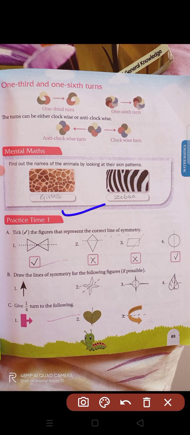Next, coming to the practice time 1. Yes, in the practice time 1, they have shown that ticking the right mark for the figures that represent the correct line of symmetry. Okay, so now just look at the diagrams or the patterns and tick right for those which have the correct line of symmetry, wrong for those which do not have the correct line of symmetry.